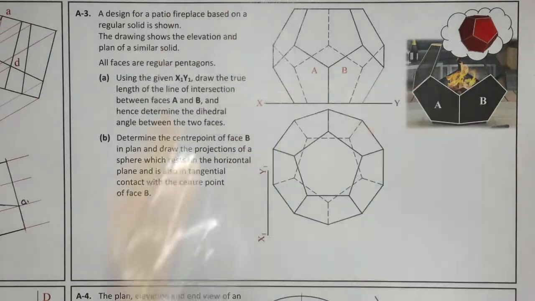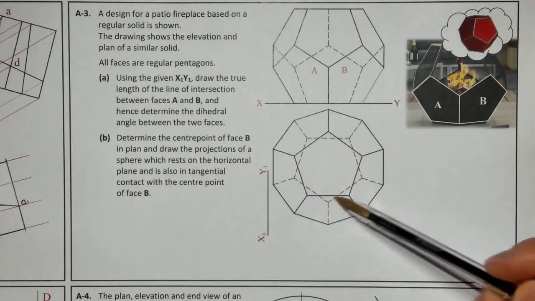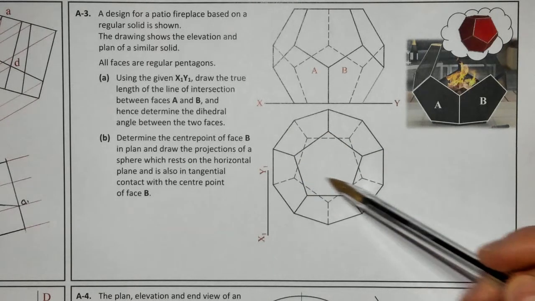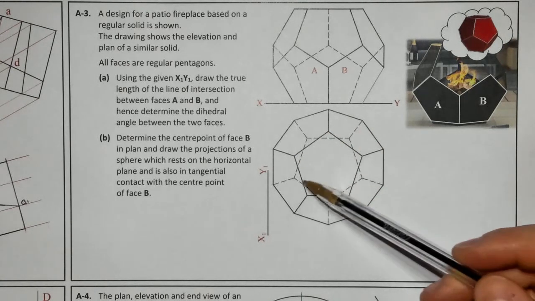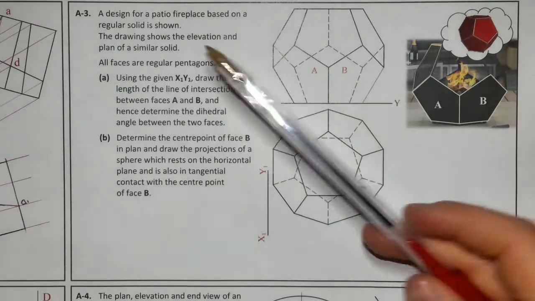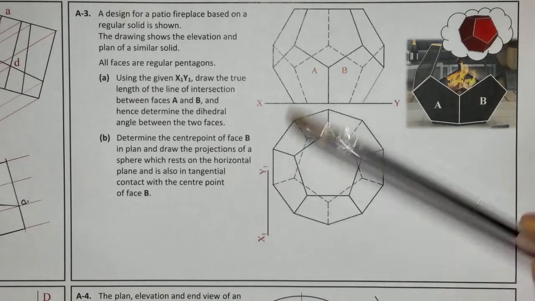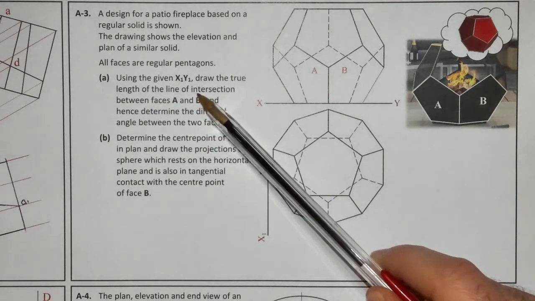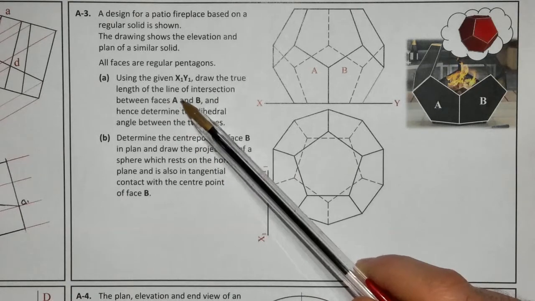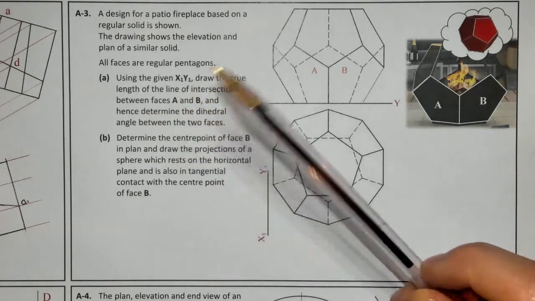Okay, so regular pentagons, every side. If you look even here at the plan view, the top surface here, you can see the pentagon. Every side is the same length, therefore all the internal and the exterior angles are the same as well. 72 degrees, 108 degrees in the interior angles. Part A. Using the given x1, y1, okay, so we're given an x1, y1, draw the true length of the line of intersection between the faces A and B, and hence determine the dihedral angle between those two faces.